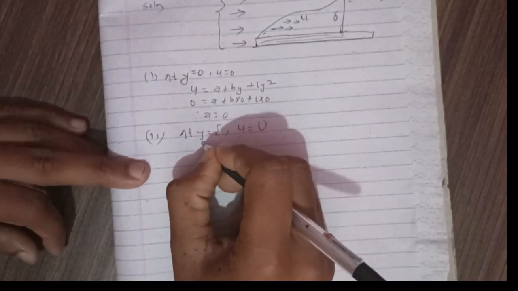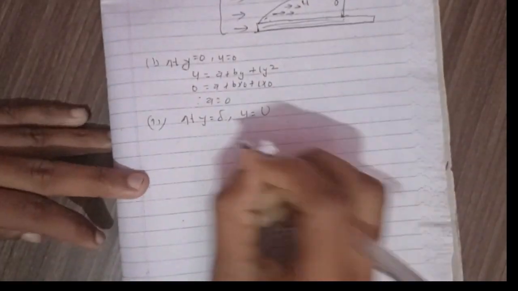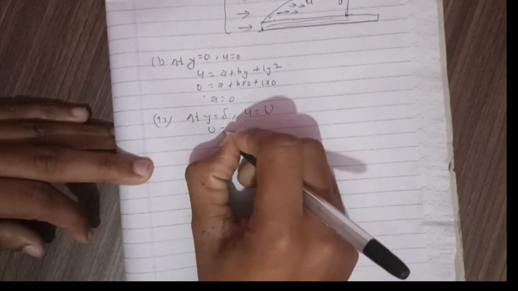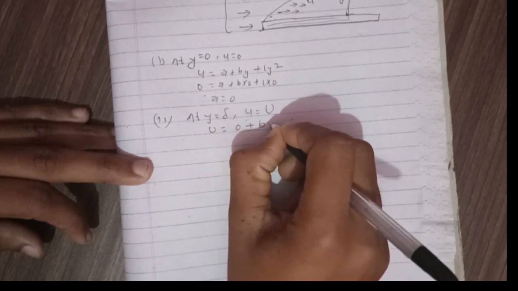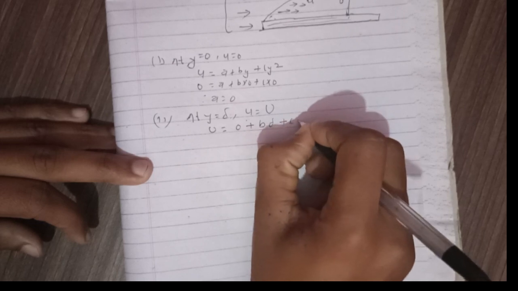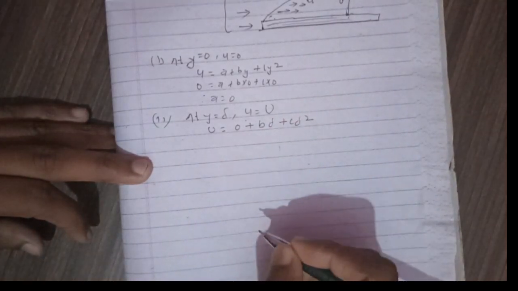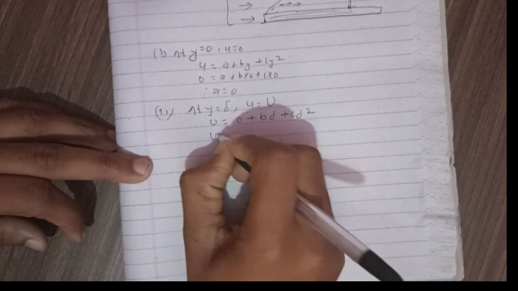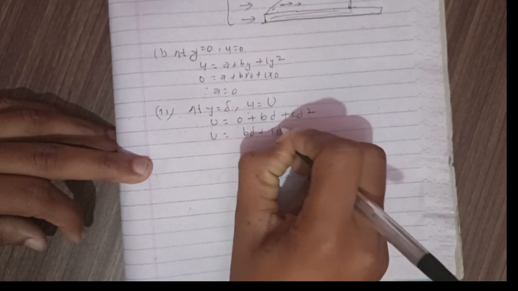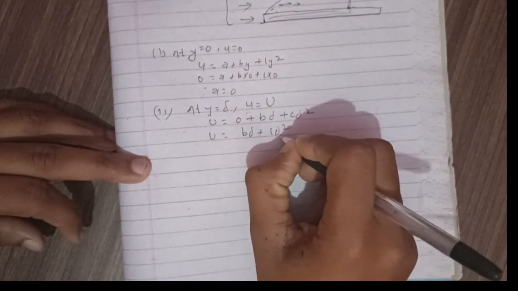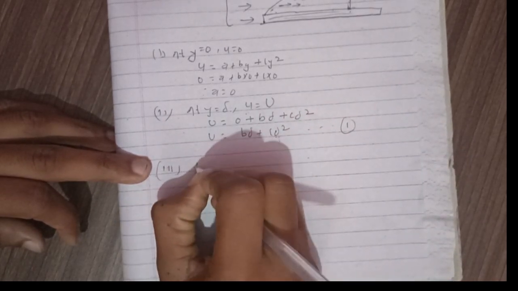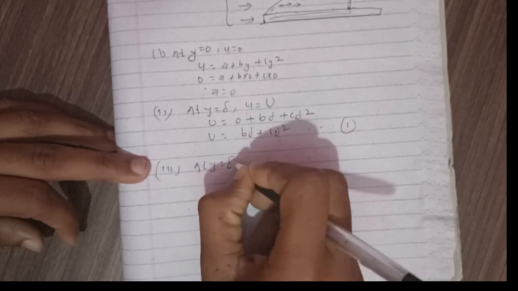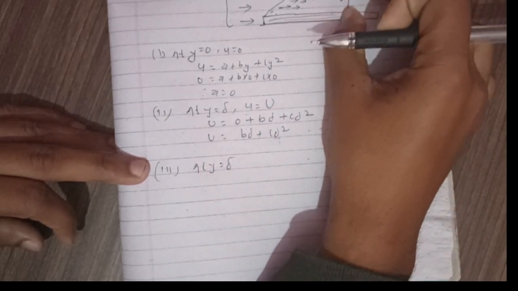Now substitute this value in the equation. When u is capital U, a we already got 0, and b times y, with y equal to del, and c times del square. From here you will get U is equal to b del plus c del square. This is del, not d. That is equation 1.